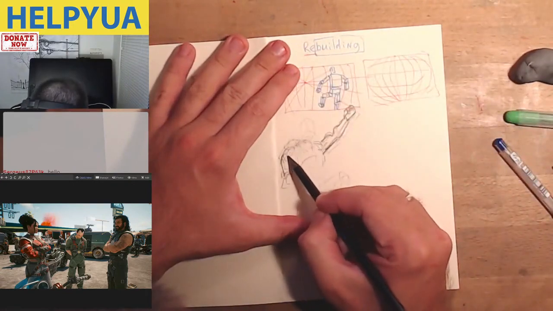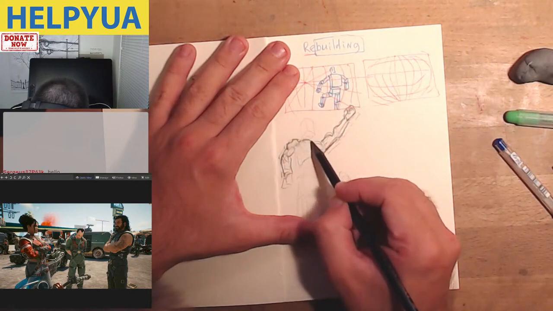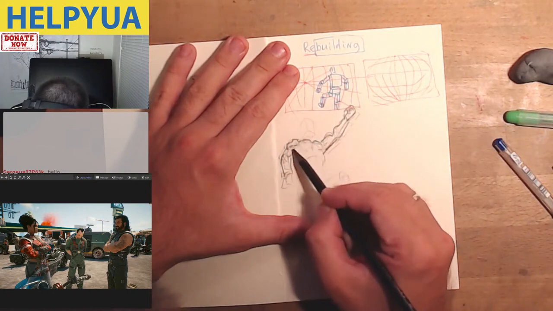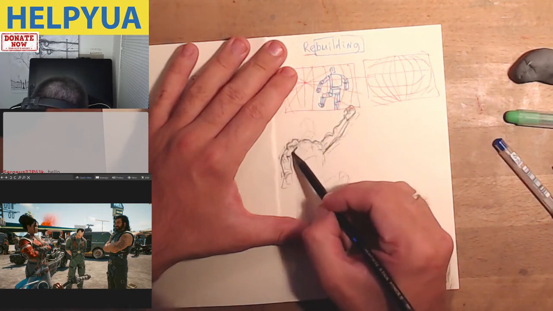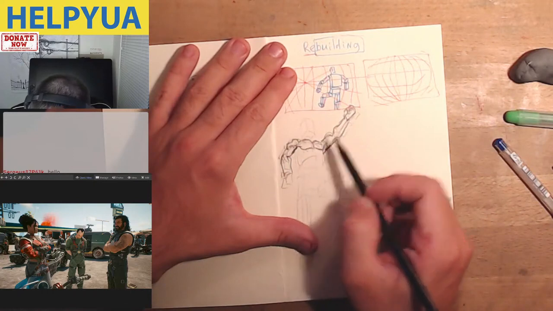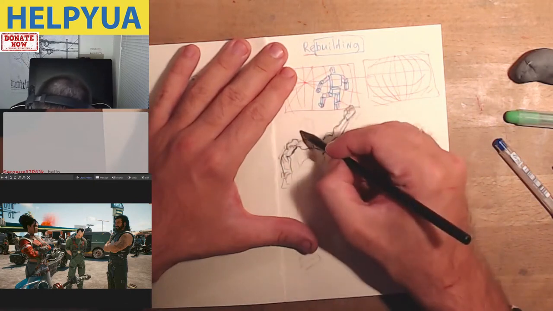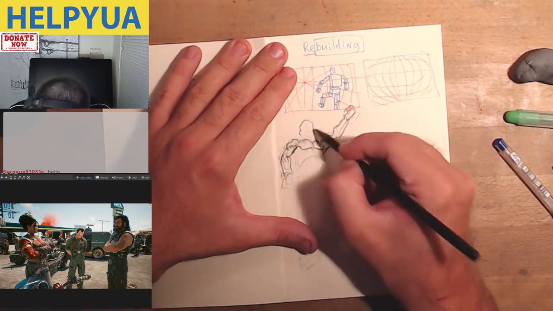I forgot how it's called. Chest muscle. Same form. Yeah, I know, I mean this chest muscle. I forgot his name. No, okay. Breast muscle.